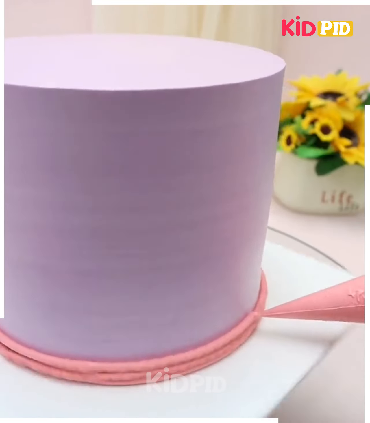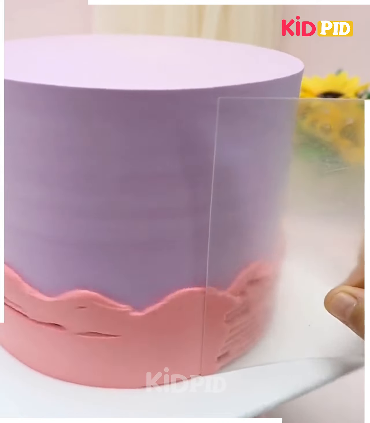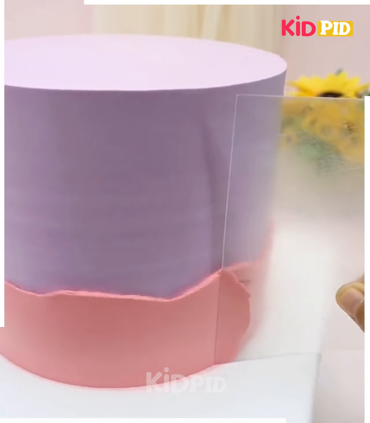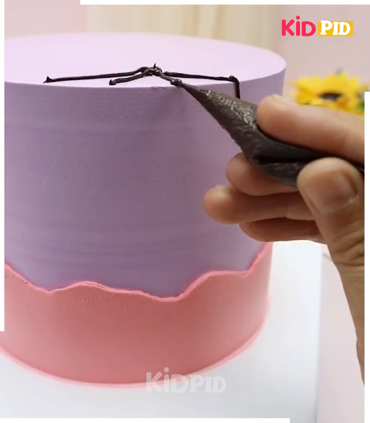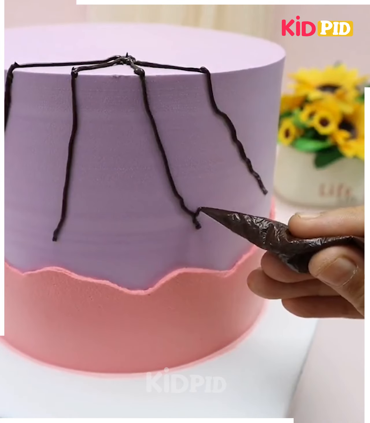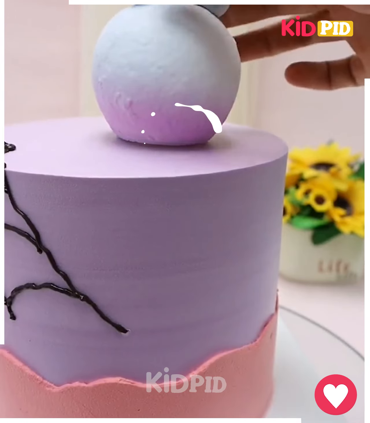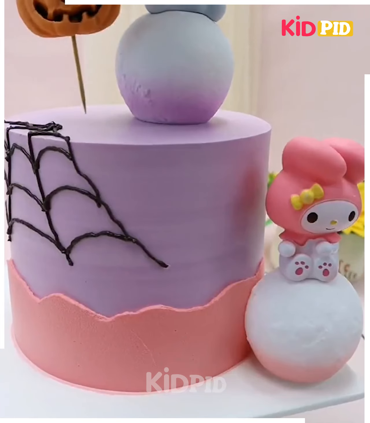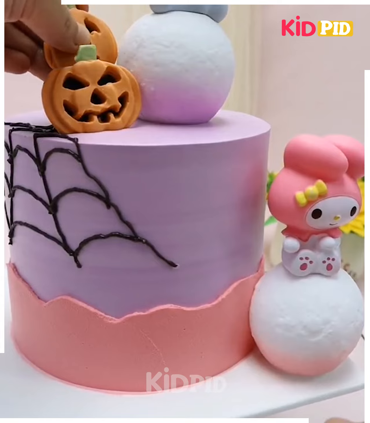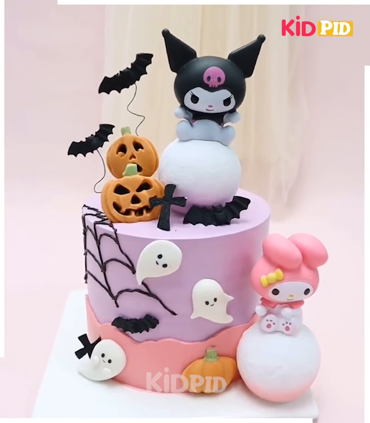Let's decorate cake for Halloween. We're using pastel colors here. First spread this pink color at the base. In a similar way we are adding more details like spider and spider web. You can show your creativity here. You can put different objects like these pumpkin biscuits and bats as well, and look, your Halloween cake is ready.